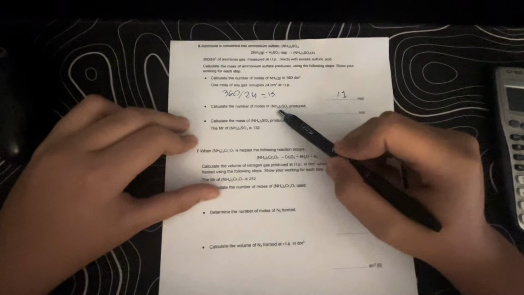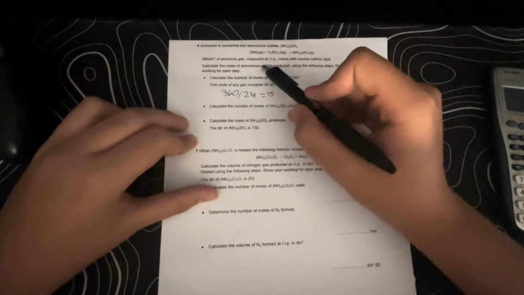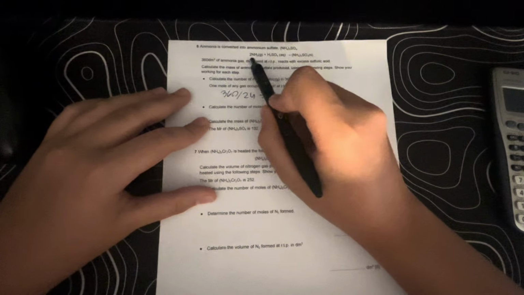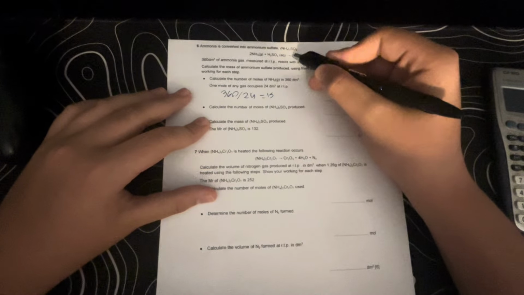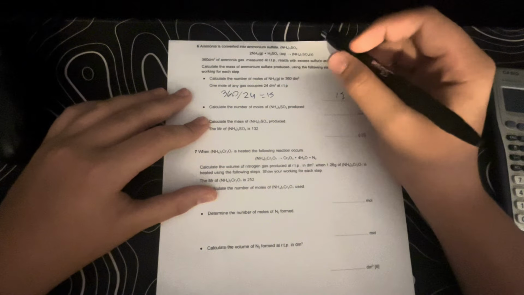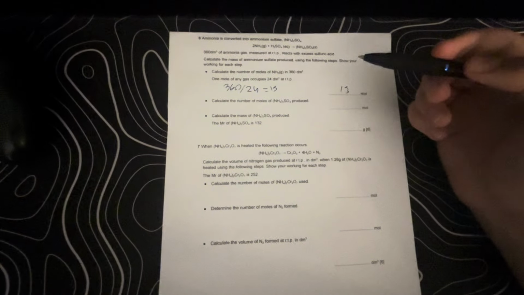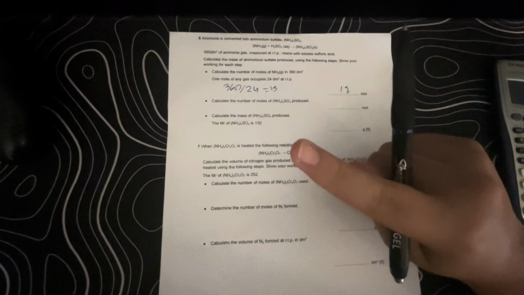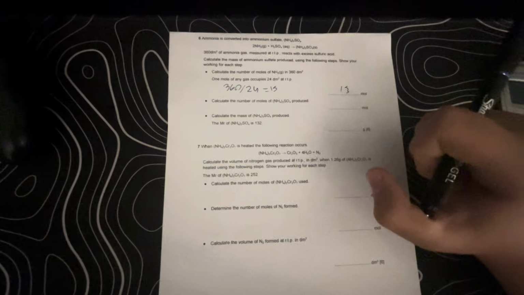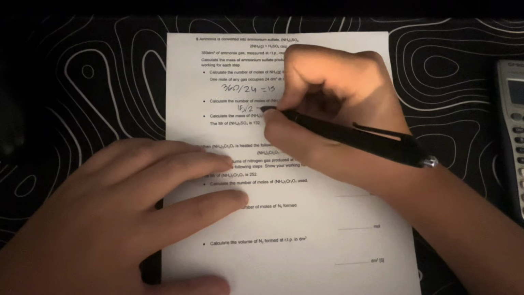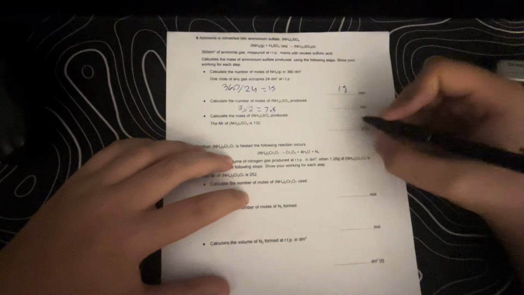To solve this subpart of the question, we need to refer back to the original equation. Over here, we can see that there's a 2 in front of the NH3. Meanwhile, over here, there's merely a 1. So this tells us that for every 2 moles of ammonia gas, 1 mole of ammonium sulfate is produced. Hence leading us to the calculation 15 over 2, which is equivalent to 7.5 moles.